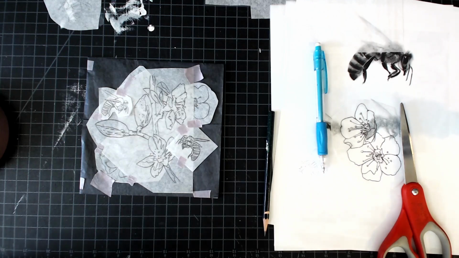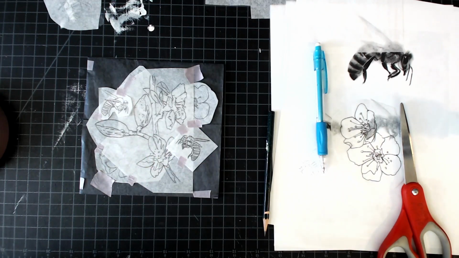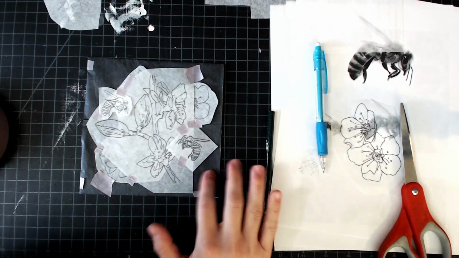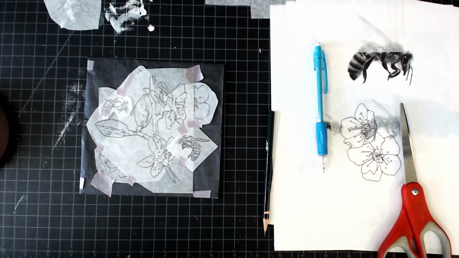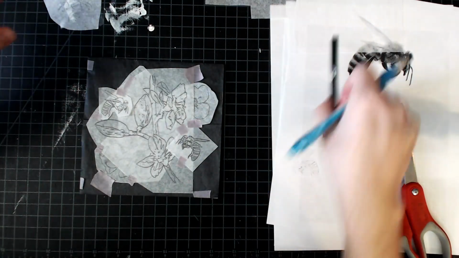So I'm taping the transfer paper drawing down onto my carbon transfer paper, okay? Tracing paper and transfer paper. God, we're really working with our language today, huh?